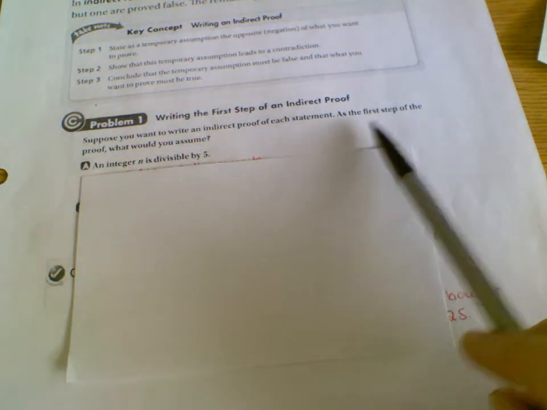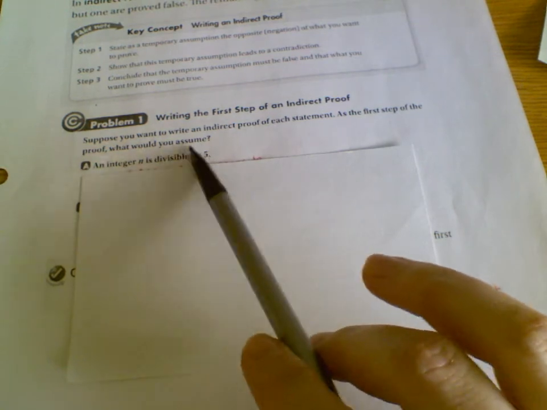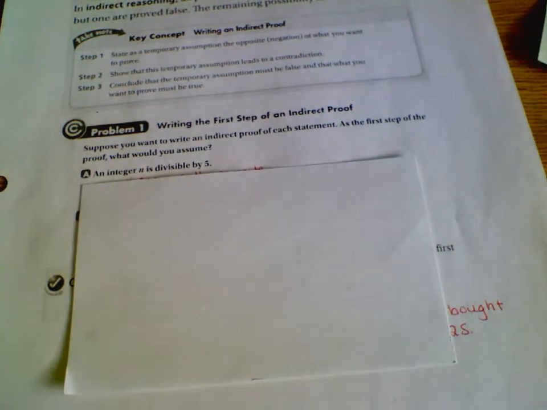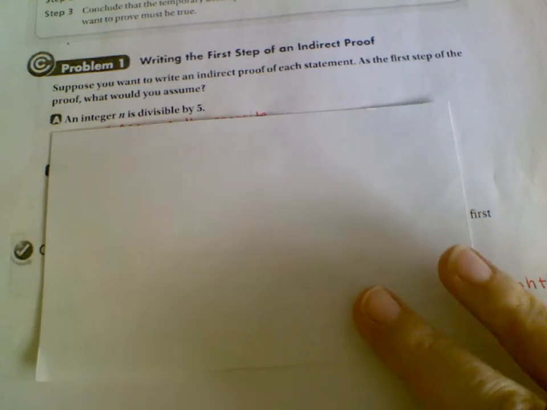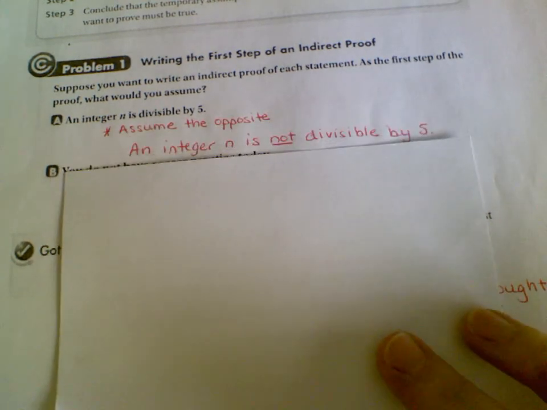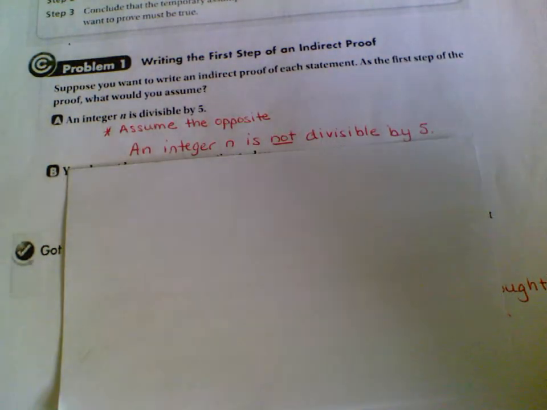So let's take a look. So here's my first one. It says an integer n is divisible by 5. They want to know what's the first step of the proof. What would you assume? So if I were going to assume this, I would do the negation of that, which would be an integer n is not divisible by 5.